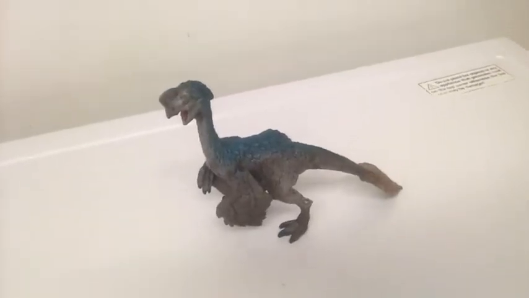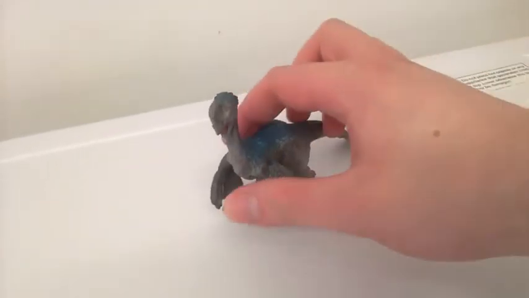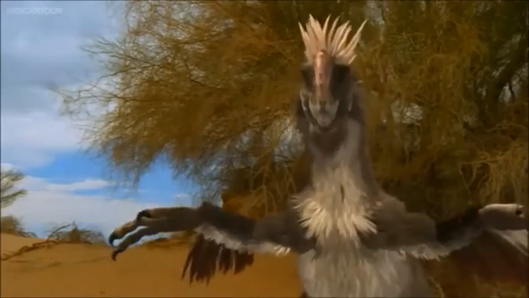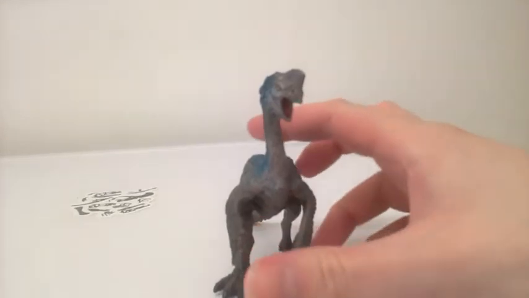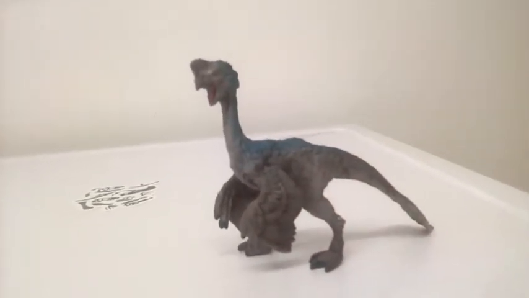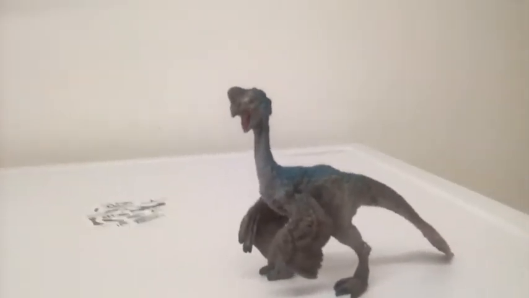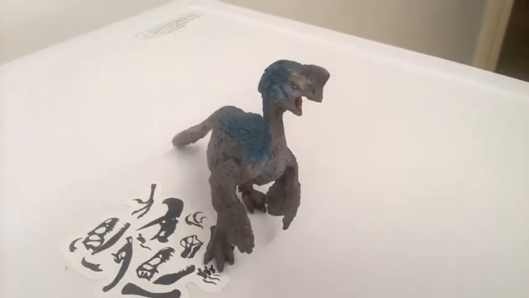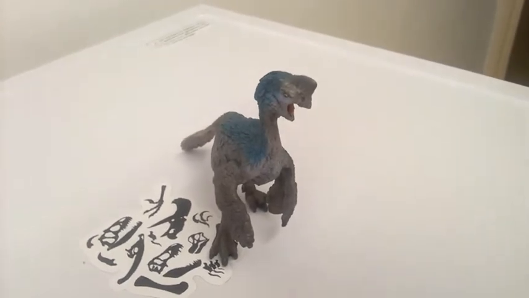Okay, here we have an Oviraptor. This model here comes from a company called Schleich. I'm not sure if that's how you pronounce it. I've seen so many of these models. I'm not particularly a fan, but I had to make an exception with this design. I was lacking smaller dinosaur specimens, so I thought Oviraptor would be a nice inclusion.